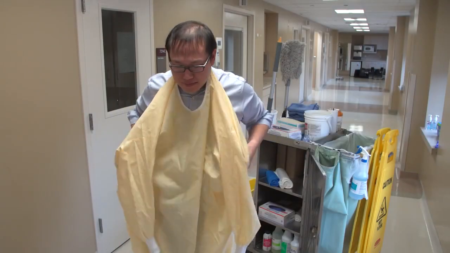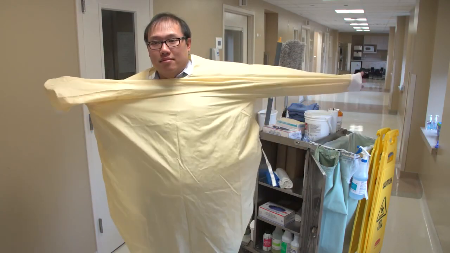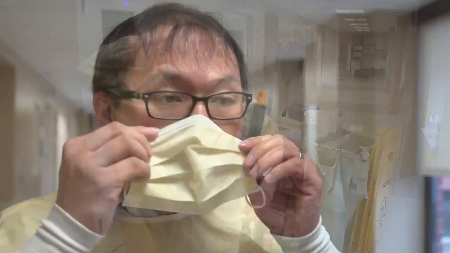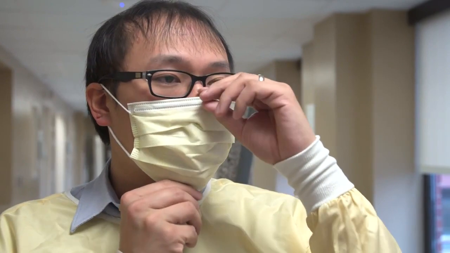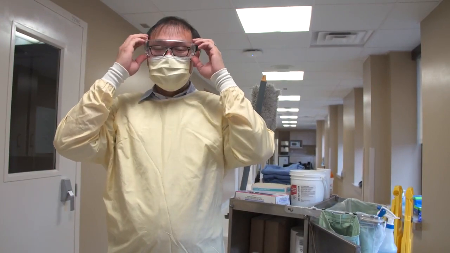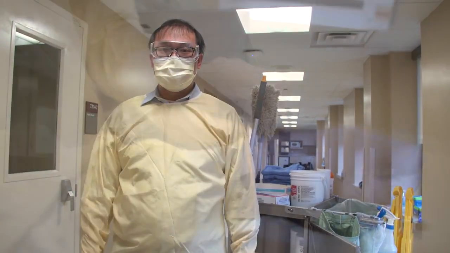Next, put on your gown and tie it in place. If a gown is a piece of PPE, you will need to remain safe in the care environment. Next, put on your face mask. If this will be a piece of equipment you will need to remain safe in the care environment. Now, put on eye goggles. If this will be a piece of equipment you will need to remain safe in the care environment.